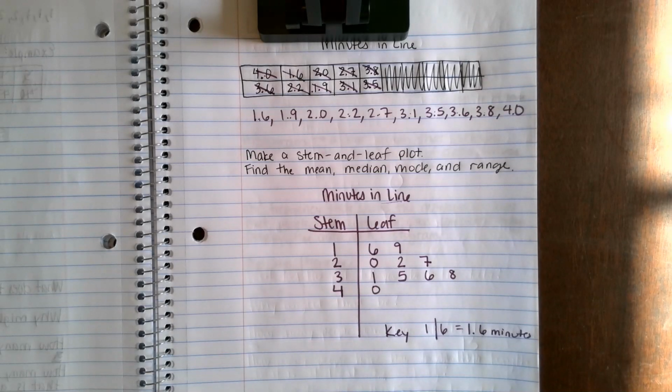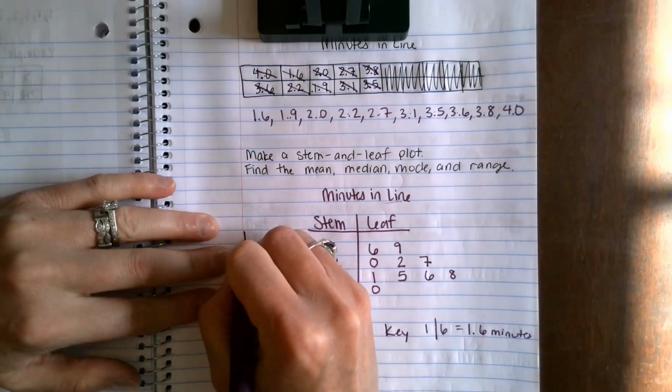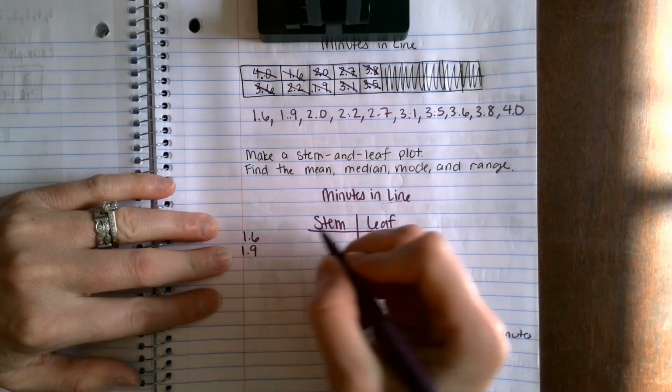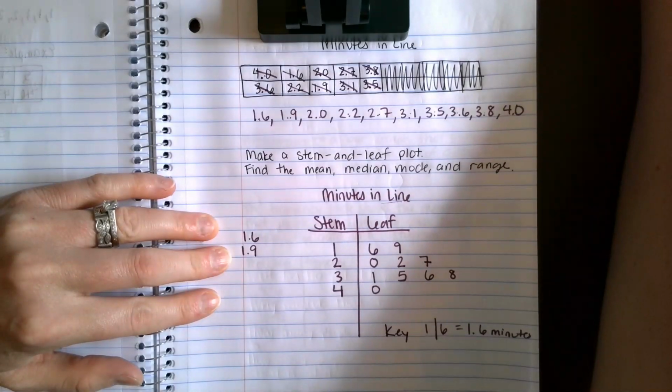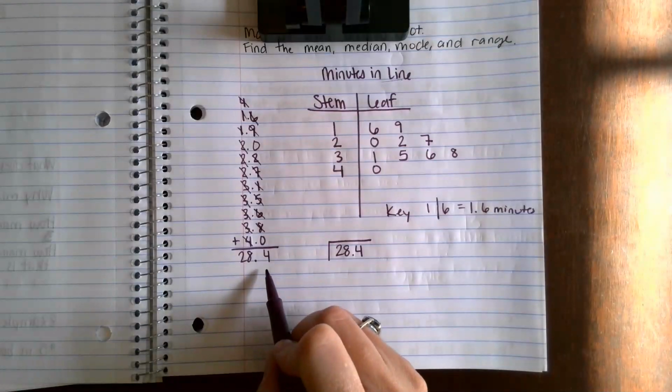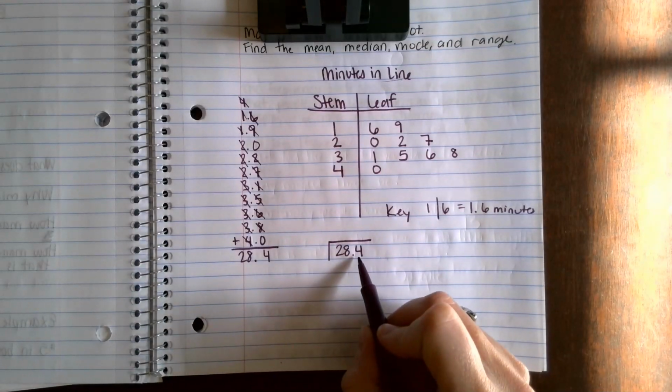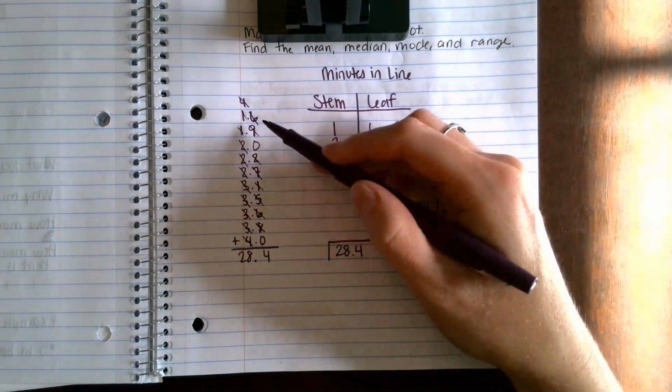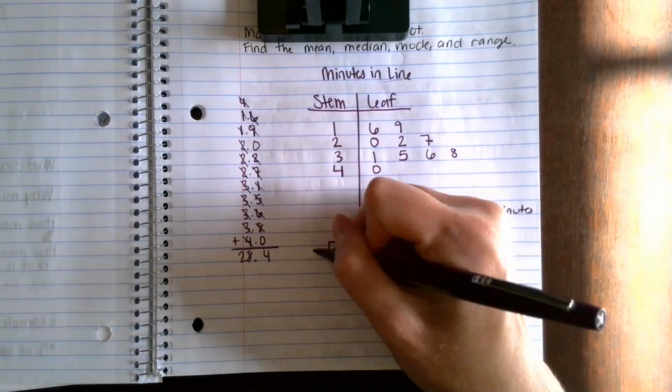You have to add them all up and then divide by how many numbers there are in your data set. So I'm going to add these all up. 1.6, 1.9, and so on. Okay, when I added them all up, I got 28.4, and I'm going to divide 28.4 by however many numbers there are, which is 10.